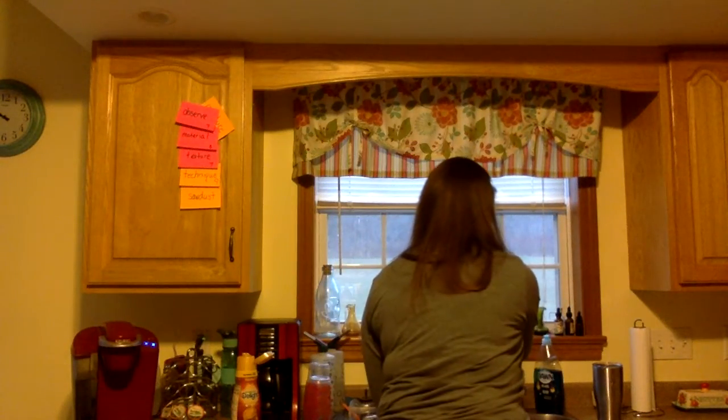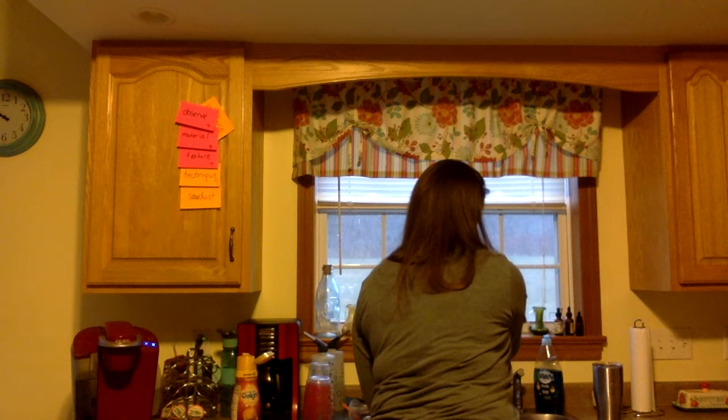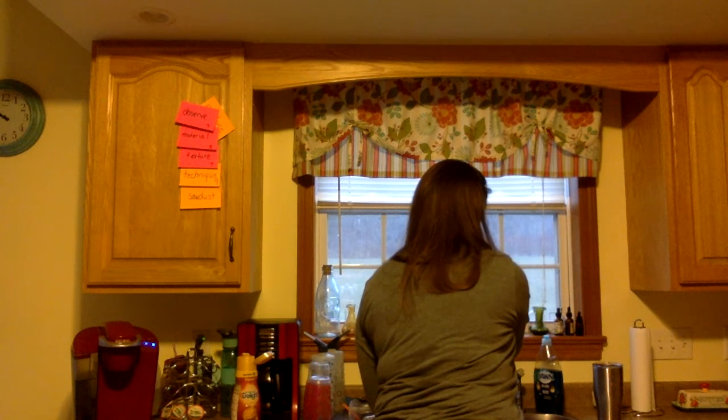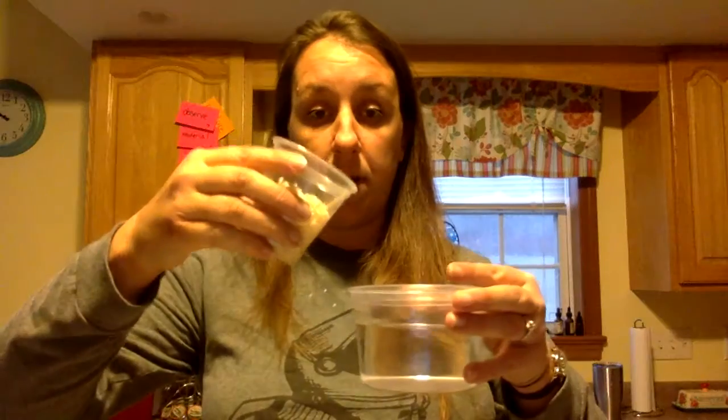Now, this is the fun part. We need to put water in this container. And then I want you to take your mixture and pour it onto the water, but then don't do anything.